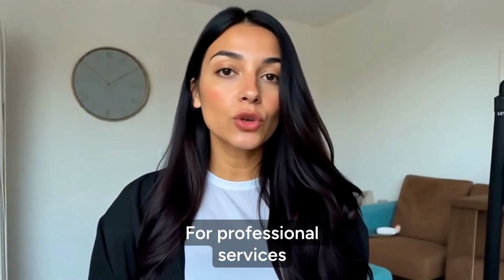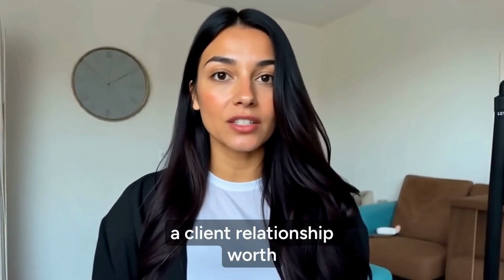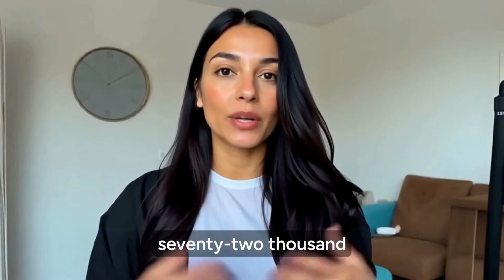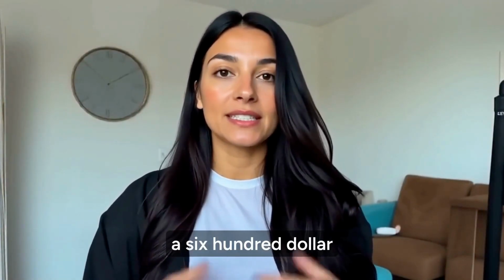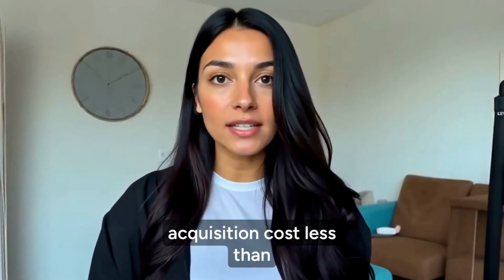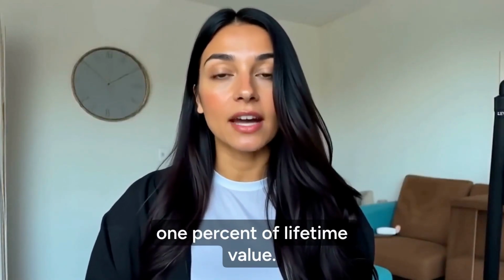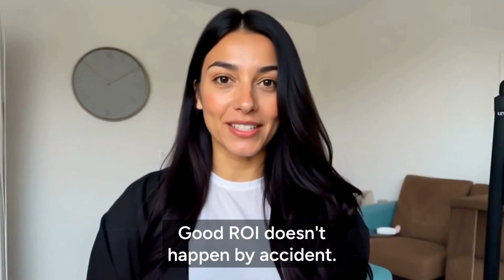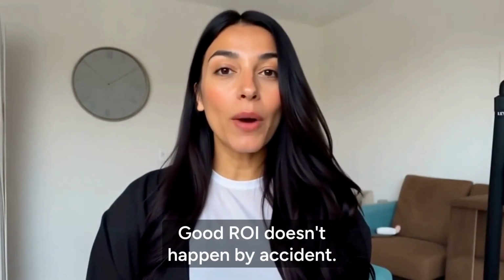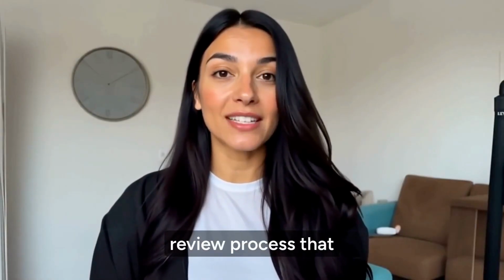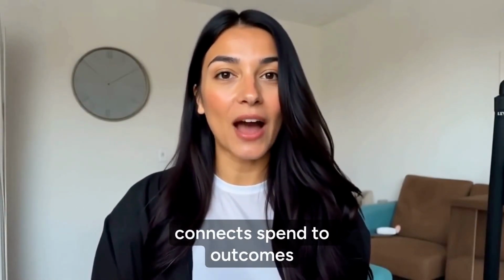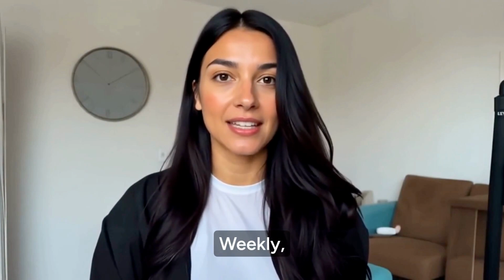For professional services on monthly retainers, a client relationship worth $72,000 over 2 years makes a $600 acquisition cost less than 1% of lifetime value. The monthly review process. Good ROI doesn't happen by accident. It comes from a disciplined review process that connects spend to outcomes on a regular cadence.